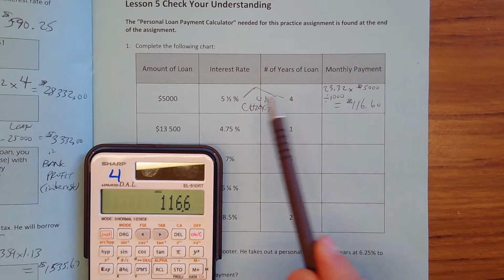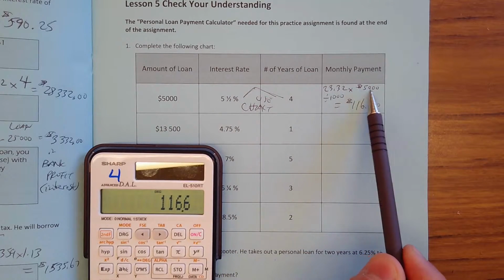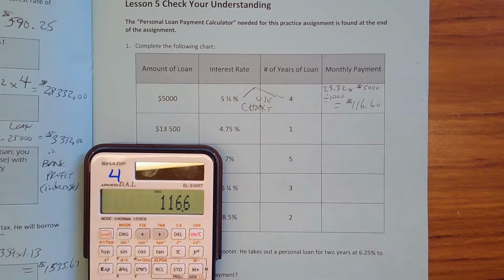You always multiply the chart number by the loan amount and divide by 1,000. The reason for that is that on the chart, it actually says the number here is per 1,000. So every time you're going to divide by 1,000. Same with mortgage, you always divide by 1,000 as well.